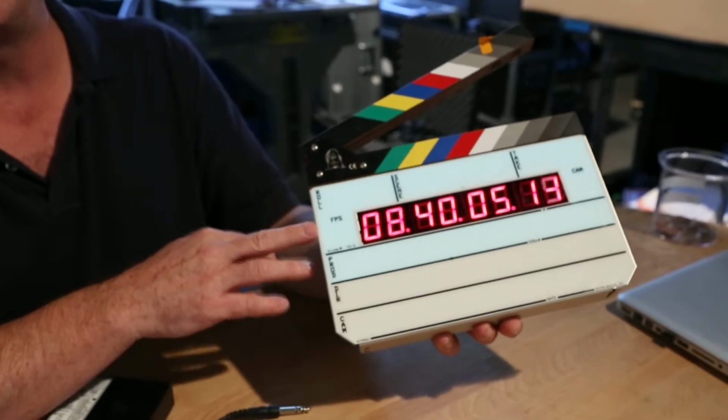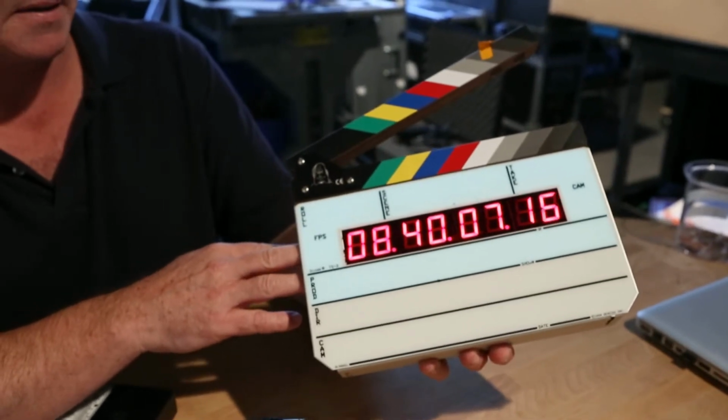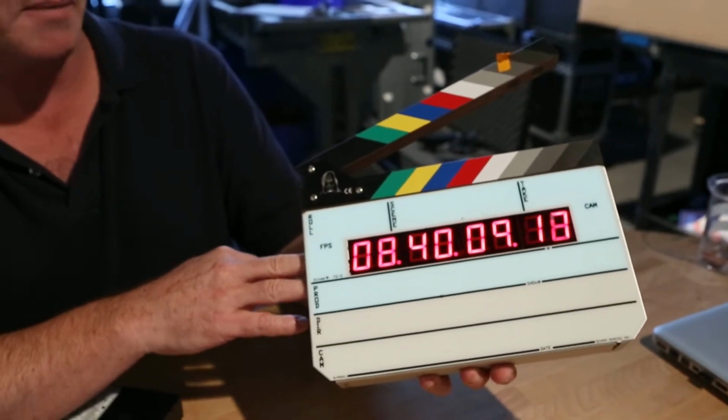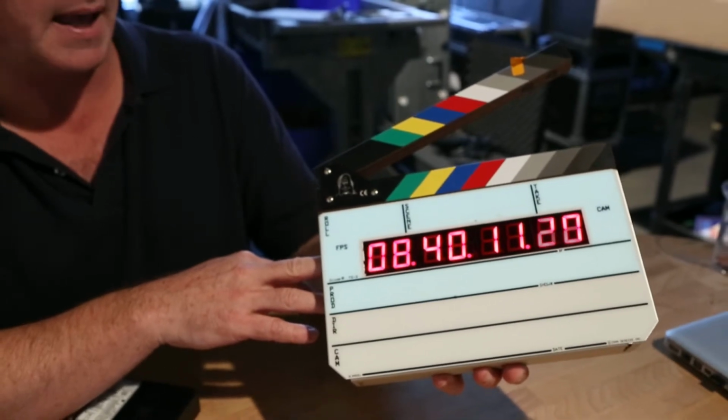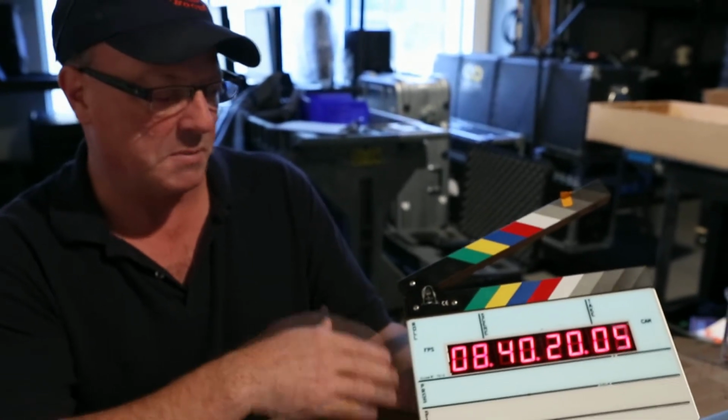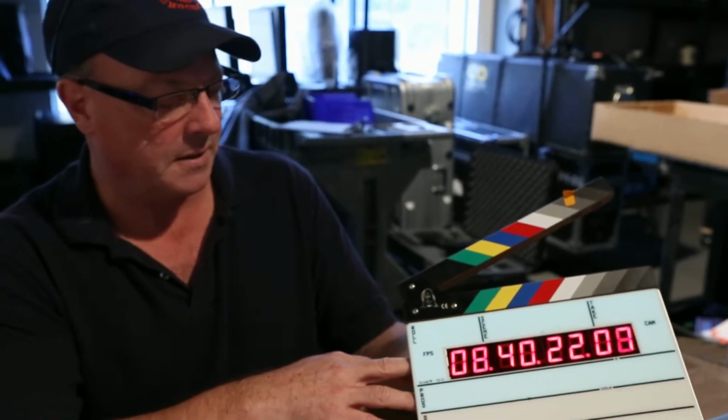It has a very stable clock inside. It's a temperature-controlled crystal oscillator clock, and it's pretty stable. It won't lose more than about a frame over a day at the most. But I usually try to take time between takes to resync periodically, every couple of hours or so. That helps make sure that it stays absolutely frame accurate during the day.